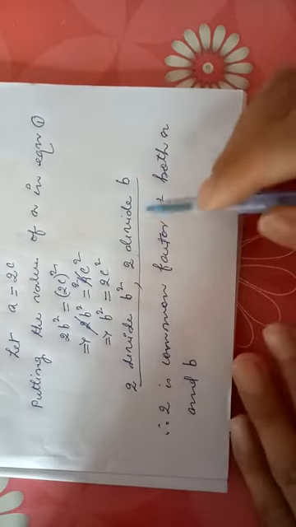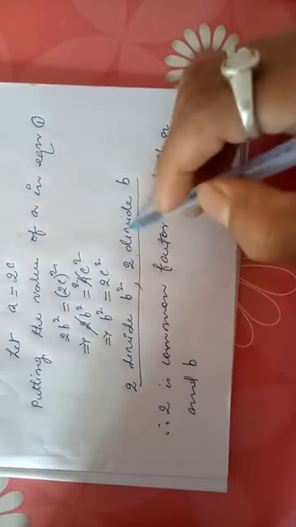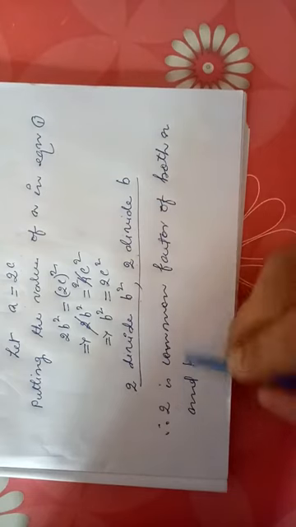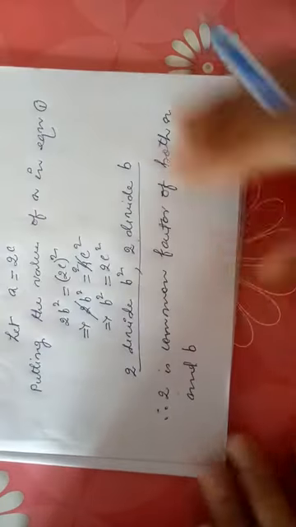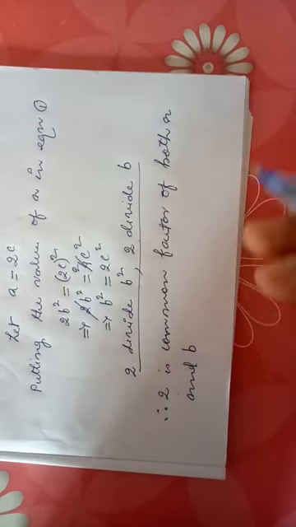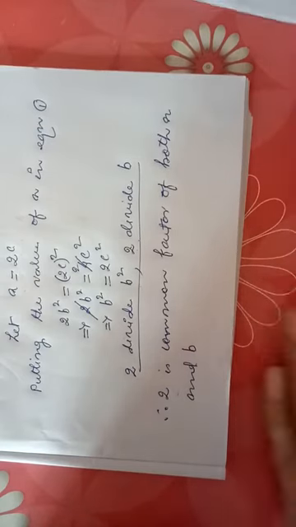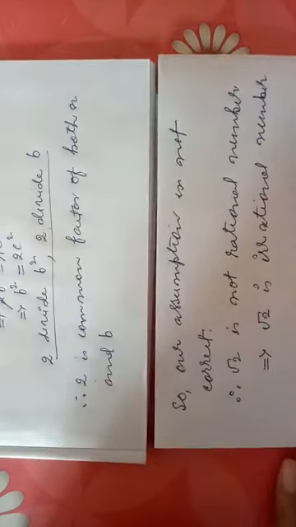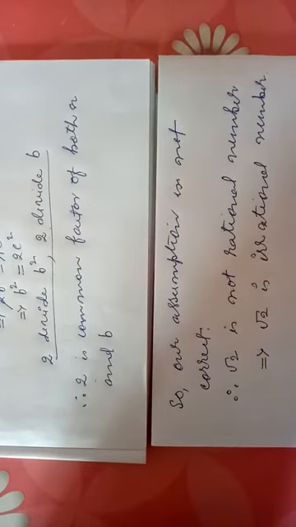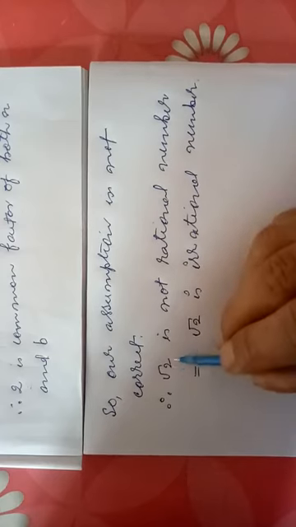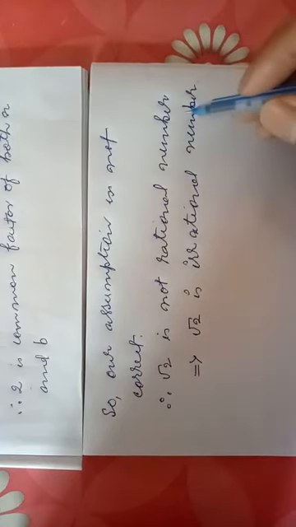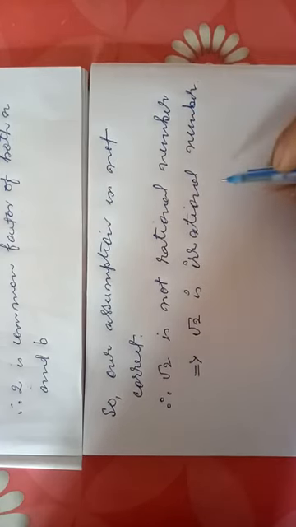So from these two relations, we get 2 is a common factor of both a and b, but we took a and b as co-prime. Co-prime means only one is a common factor, but we get 2 is also a common factor. So our assumption is not correct. If our assumption is not correct, we tell root 2 is not a rational number. That means root 2 is an irrational number.